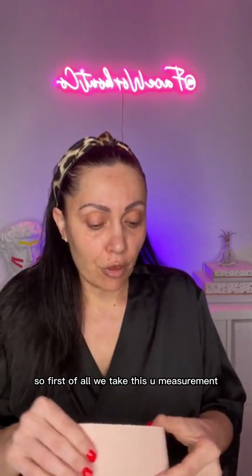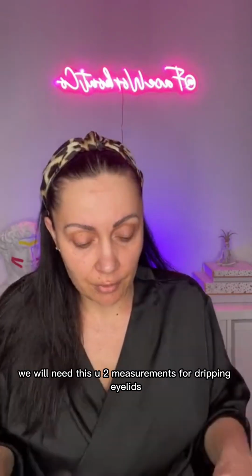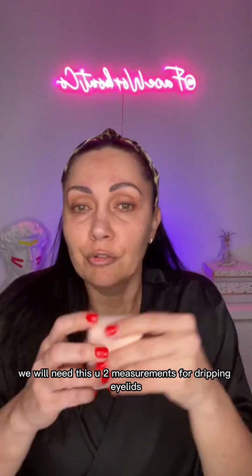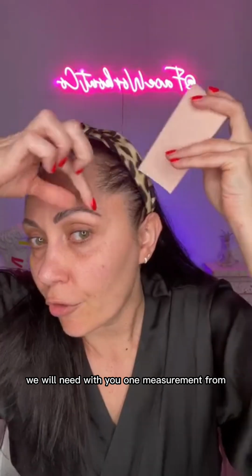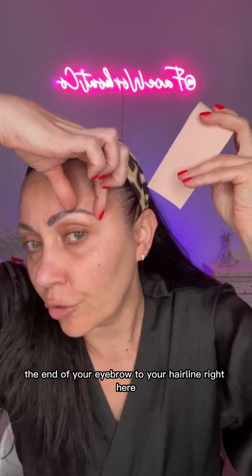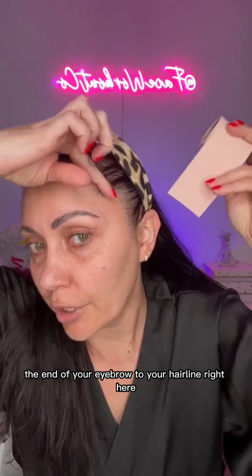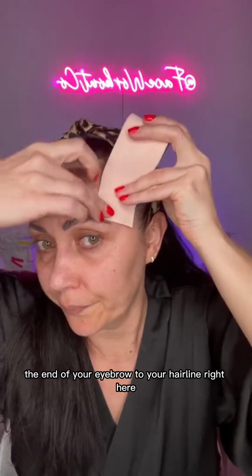So, first of all, we take measurements. We will need 2 measurements for drooping eyelids. First, we will need one measurement from the end of your eyebrow to your hairline right here.